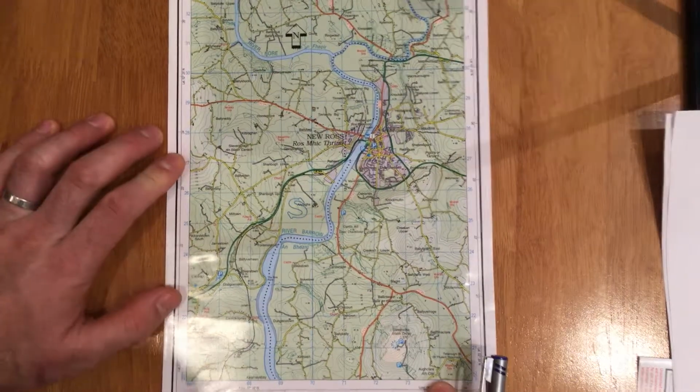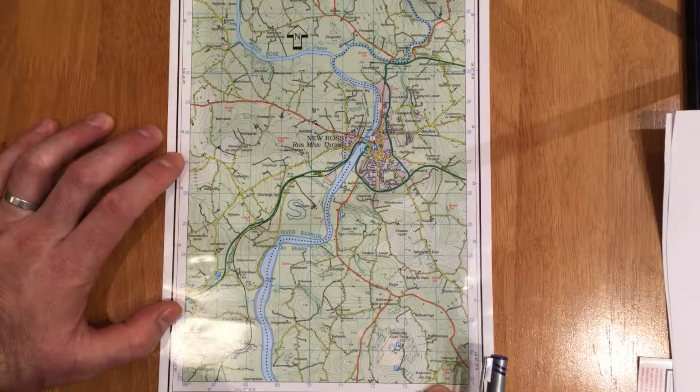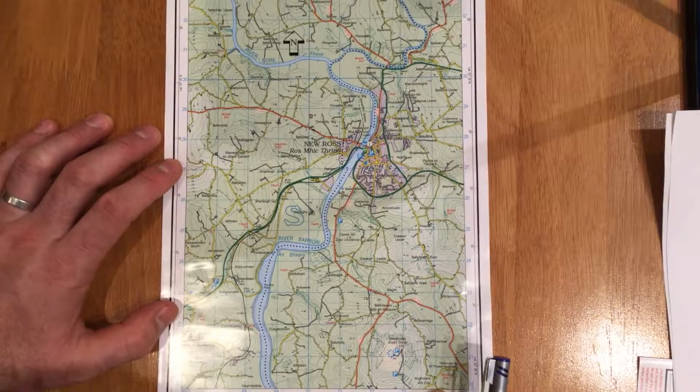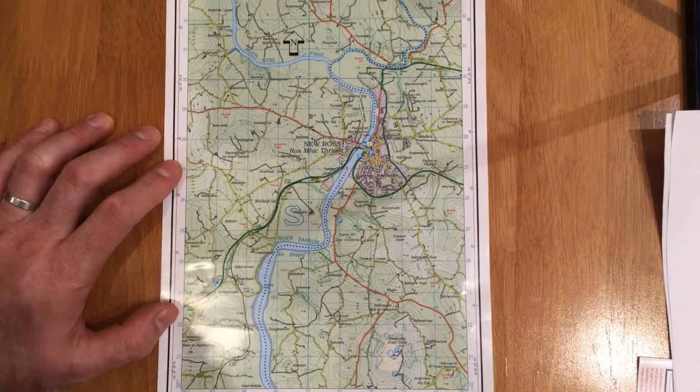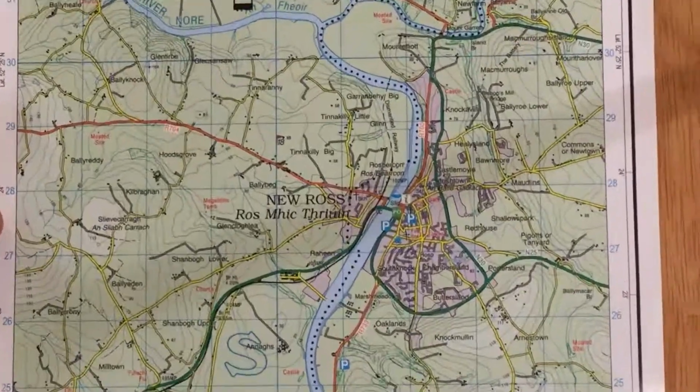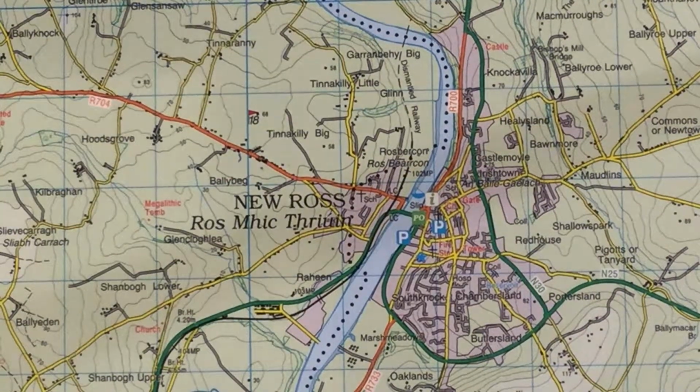For this video, I'm going to look at the 3 settlement patterns which can be found in the rural landscape. You can be asked to identify these and locate them by grid reference. So the first one I'm going to look at is the linear pattern, which, as the name suggests, is in a line.